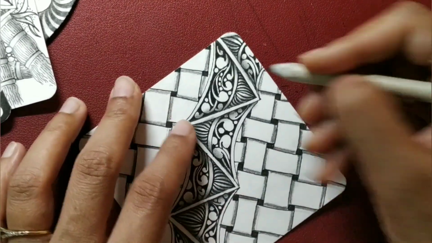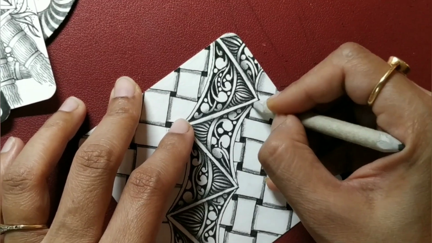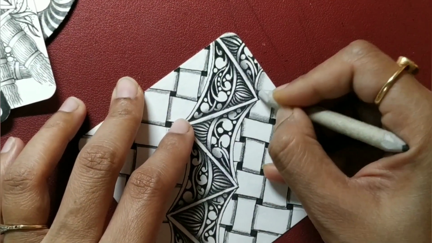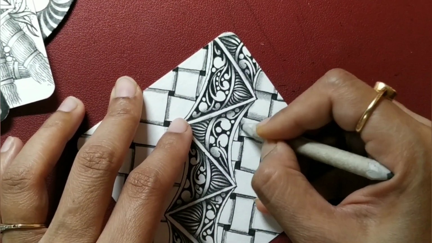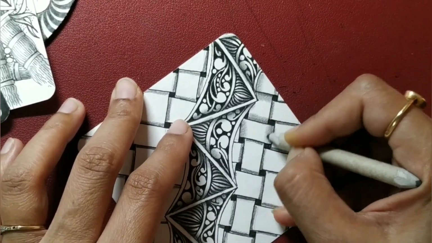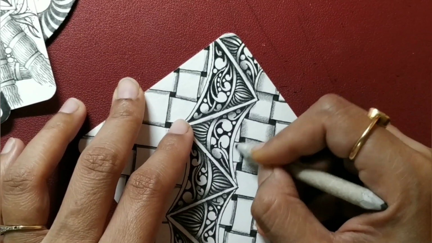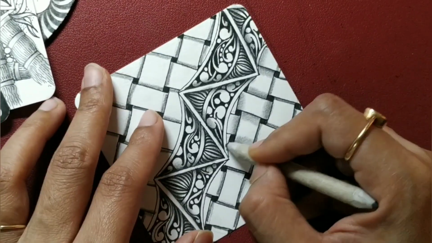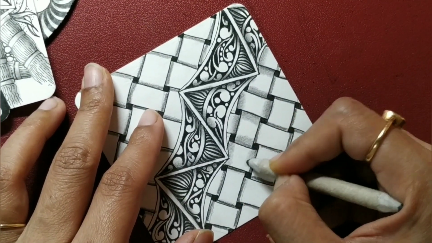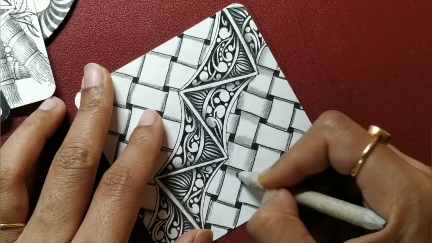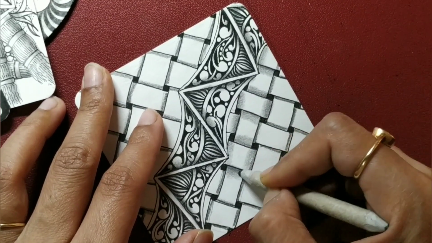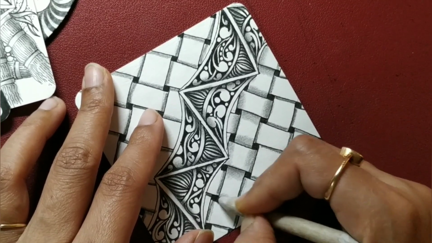Yeah, and then start blending your tangle softly. Don't blend too much. You don't want the entire thing gray. As I keep saying, both whites and grays should be discrete and visible.